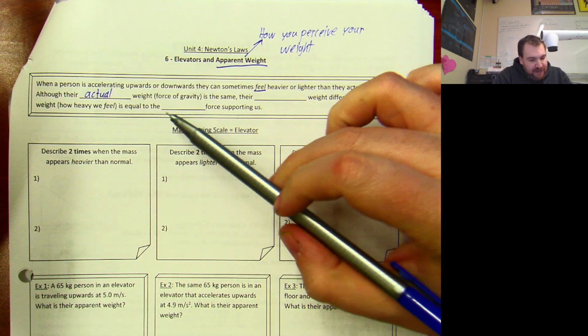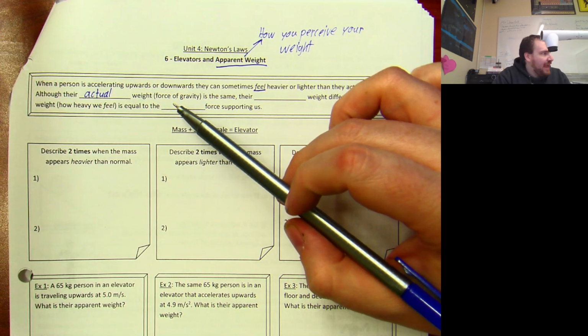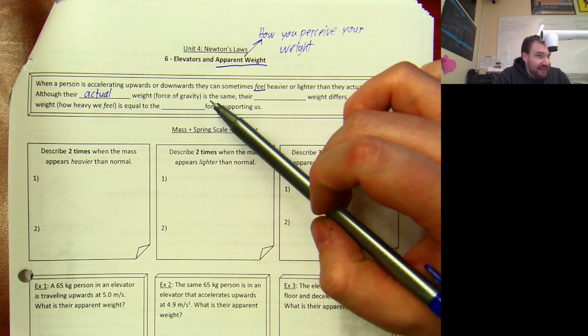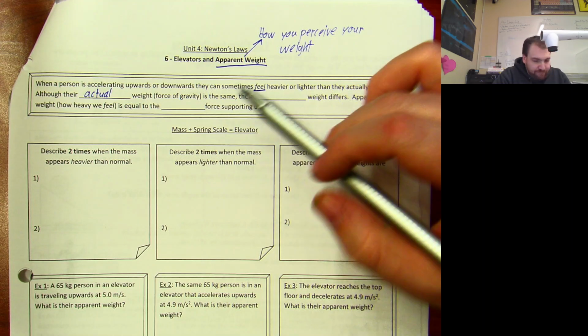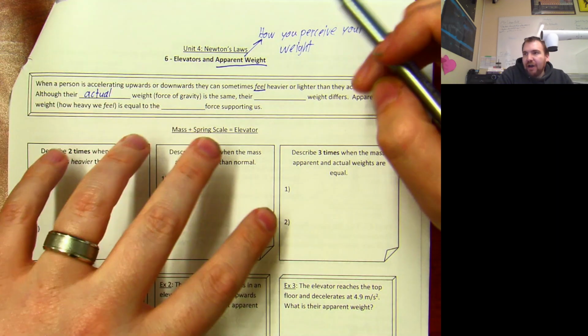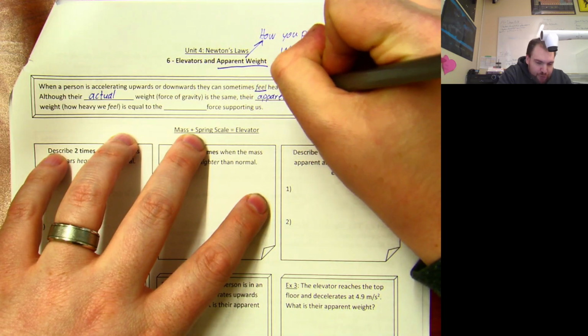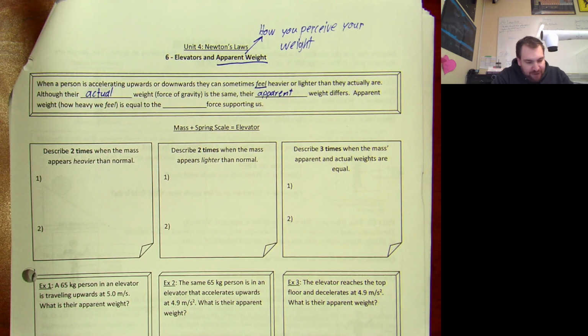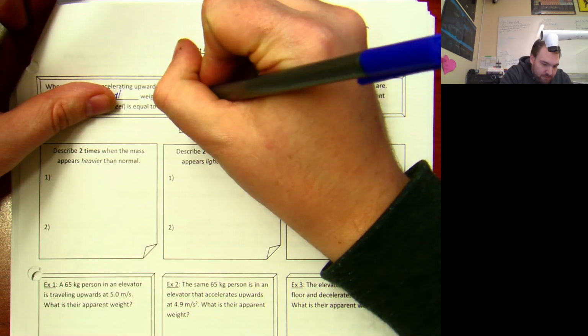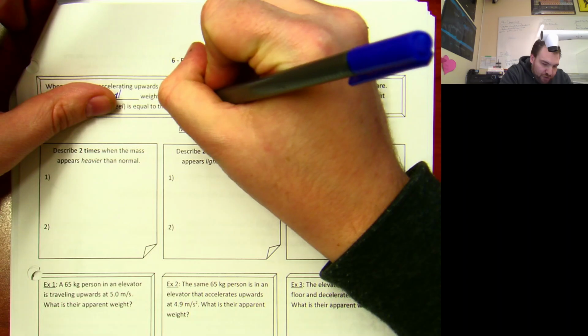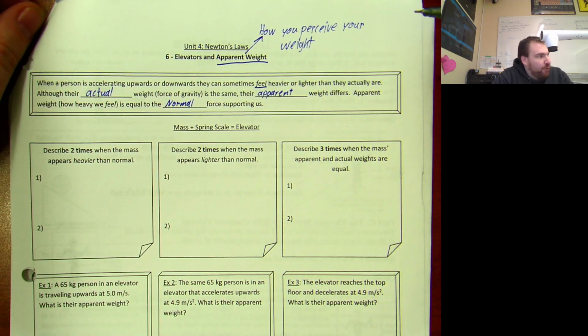Although your actual weight, being the force of gravity on you, m times g, is the same. That's not going anywhere. Your apparent weight differs. How you experience your weight is different. Apparent weight, how heavy we feel, is equal to the normal force supporting you.